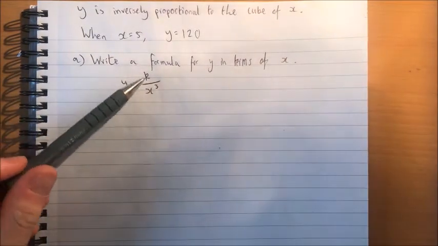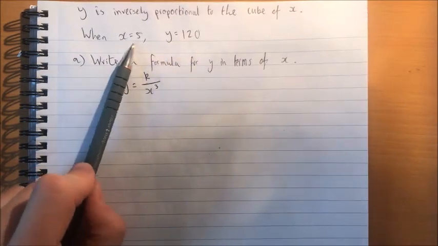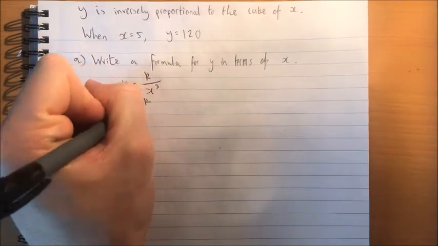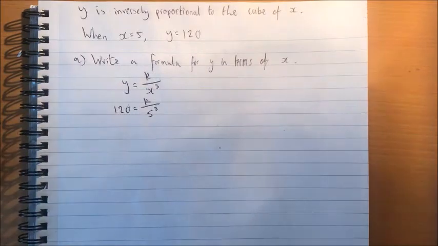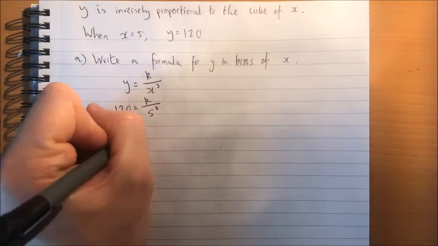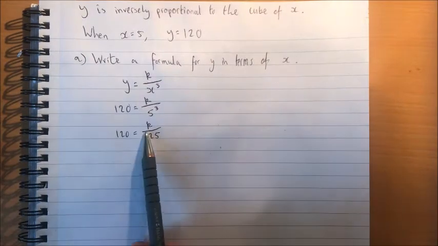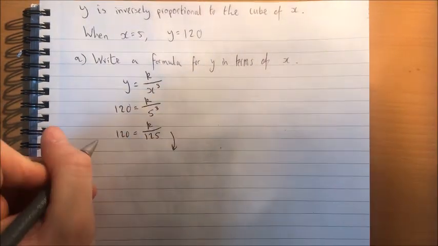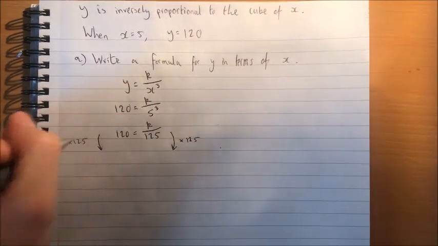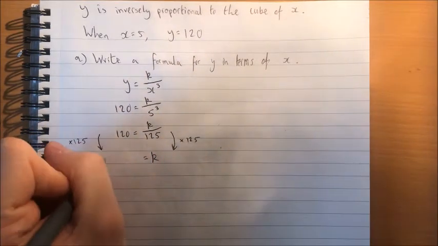Okay, to find k, so to make our formula, I'm going to make a substitution with x equals 5 and y equals 120. So 120 equals k over 5 cubed. Well, what maths can I do? Well, I know that 5 cubed is 125, so I'm going to write 120 equals k over 125. So how do I get just k on its own? We'll solve for k. So multiplying both sides by 125. So that tells me that k, using my calculator, is 15,000.